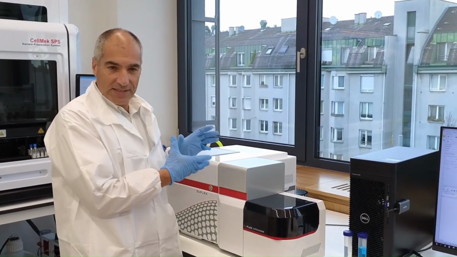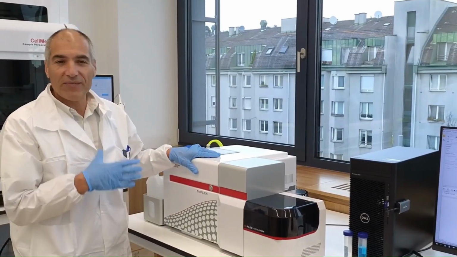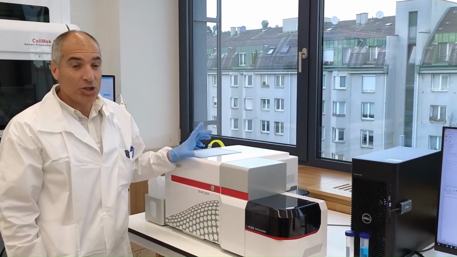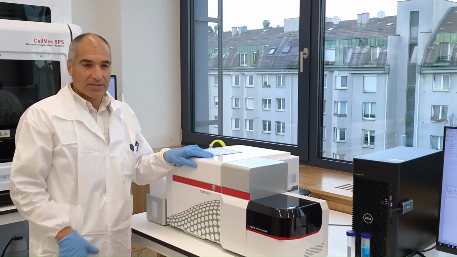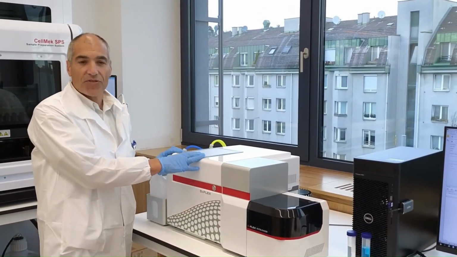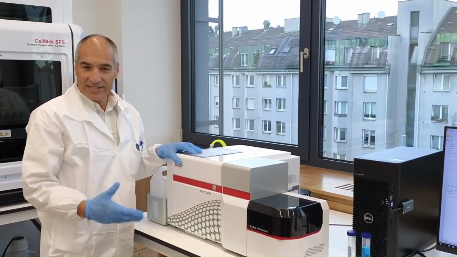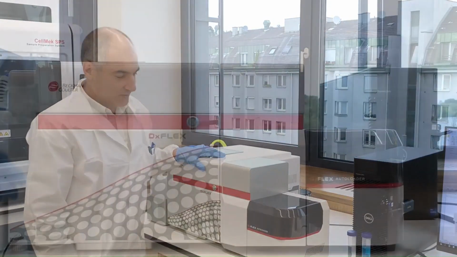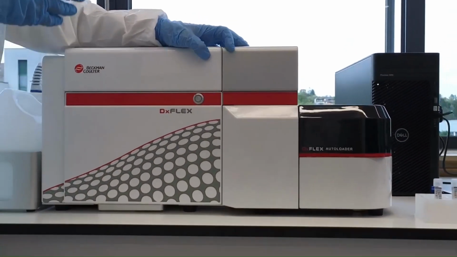One of the first things you'll notice is its compact design, which saves valuable lab space and ensures ease of use even in smaller labs. With a weight of 36 kilograms, it's easily relocatable. Let's take a closer look at the instrument. The DxFLEX operates without a large noisy compressor.